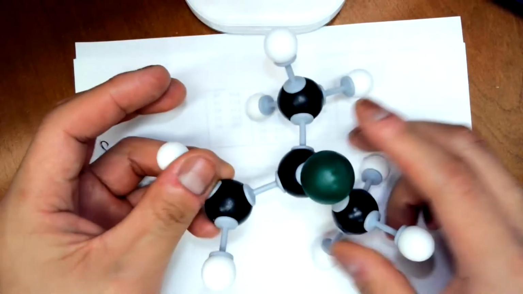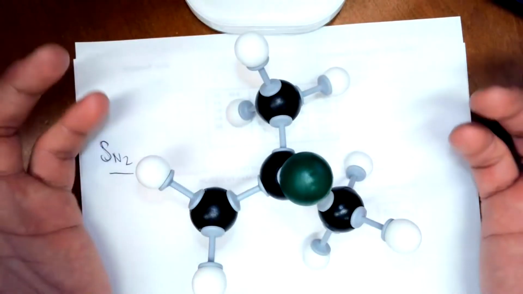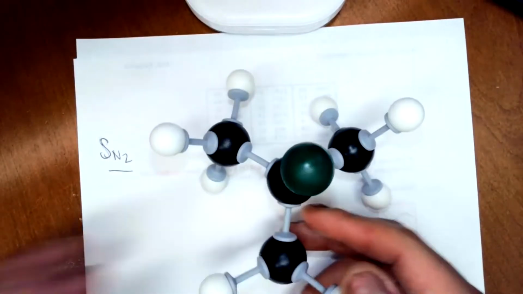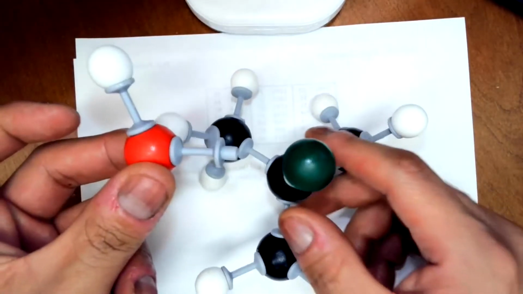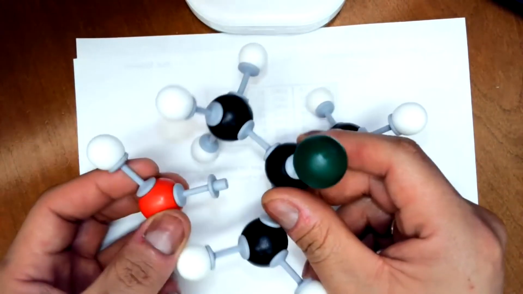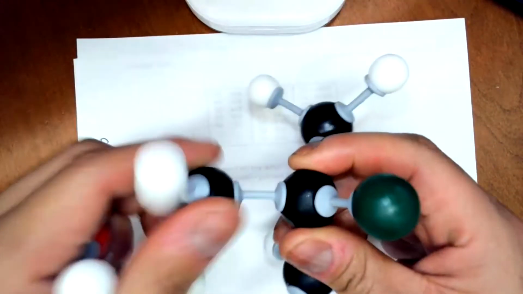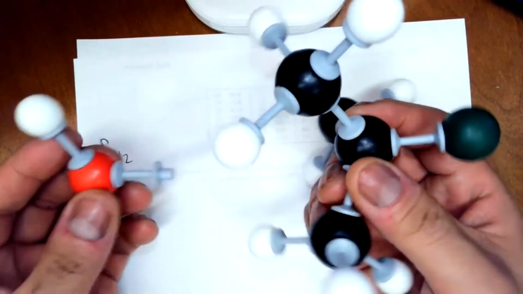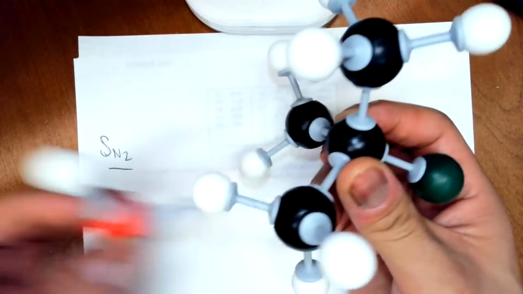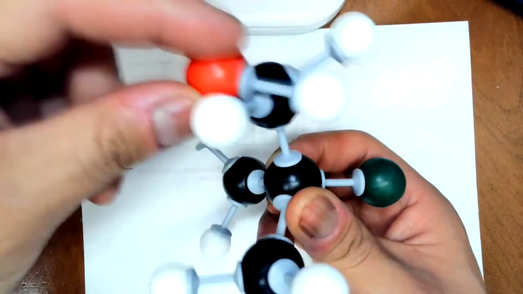In this case, we have a two-step mechanism or a two-step reaction. Why is that? Because in this case, the OH cannot really attack the carbon simultaneously. Because as you can see, this substrate is too blocked. The OH wants to come in from here, but it can't.